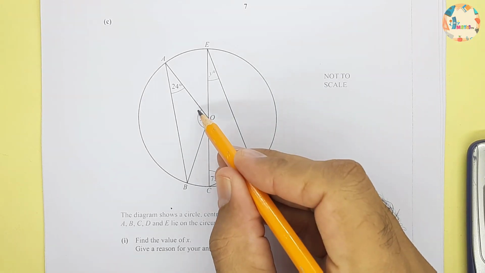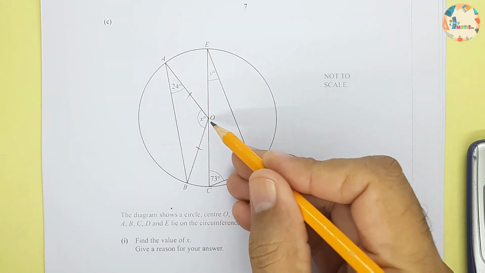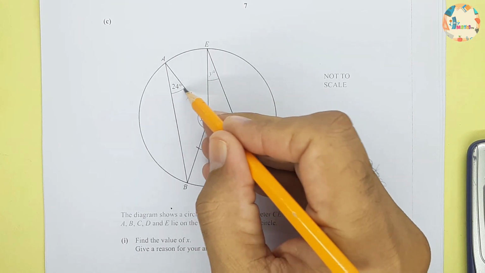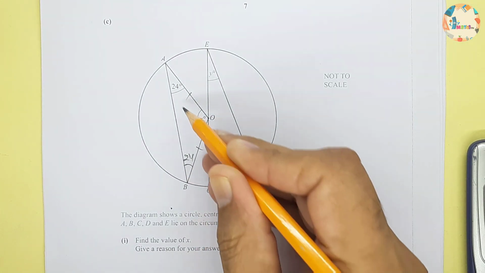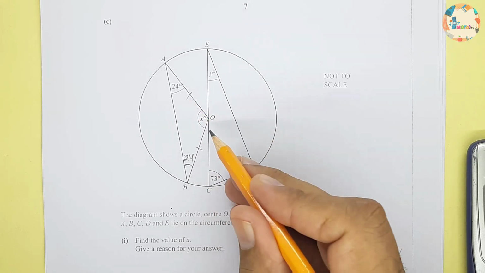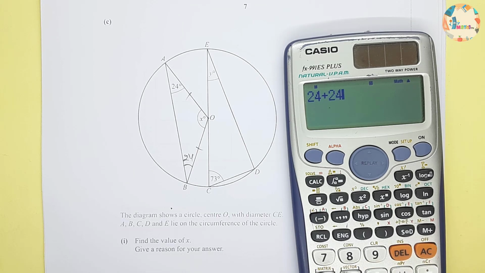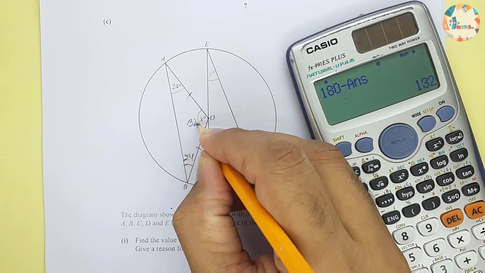So if we focus on this, this is a radius and this is also a radius. OA is equal to OB, so the base angles will also be the same. So this will be 24, this will also be 24. So in this triangle, two angles are 24, so 24 plus 24 is equal to 48, and 180 minus 48 will be 132. So this angle will be 132.